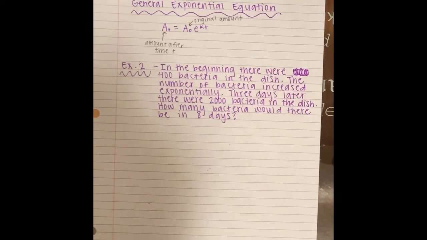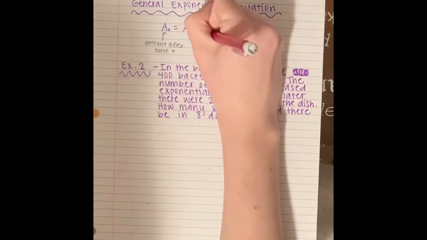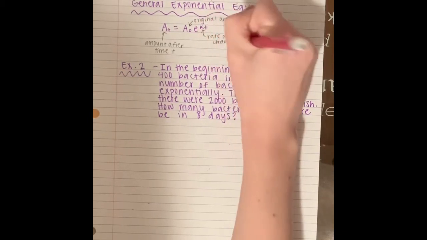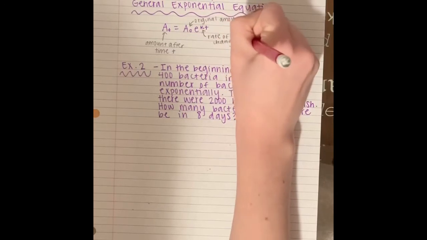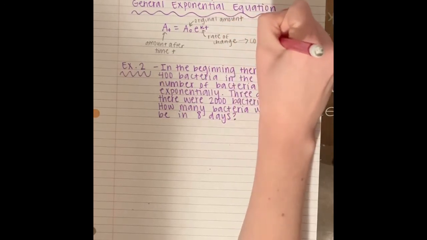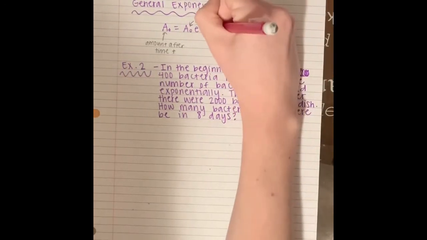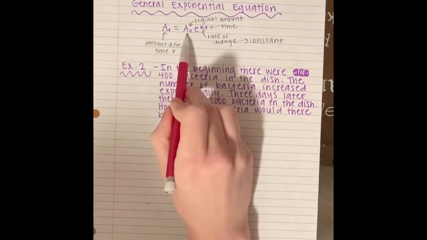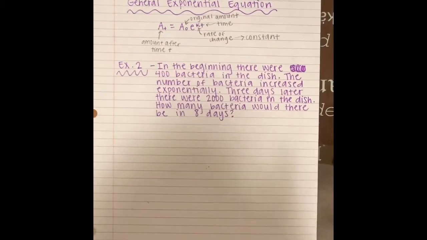E is just e. K is what we call the rate of change. It's a constant. And then t is going to be time. So A sub o e to the kt equals the amount after time has passed. Write that equation down, and these problems aren't super difficult if you just remember what each part of the equation means.